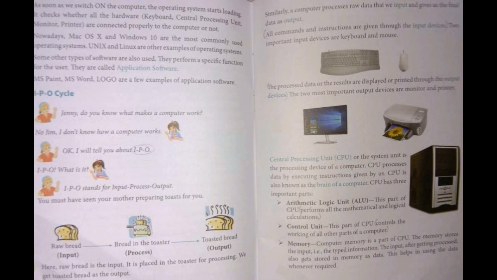Now the computer processes all the data given by us. Then it gives the output or the result through the output devices. Some basic examples of input devices are keyboard and mouse, and output devices are monitor and printer.